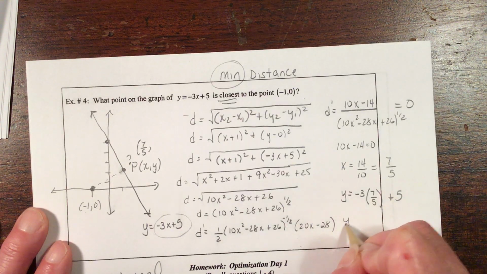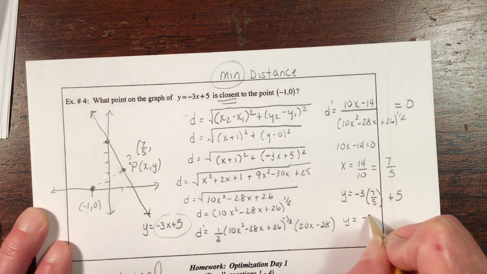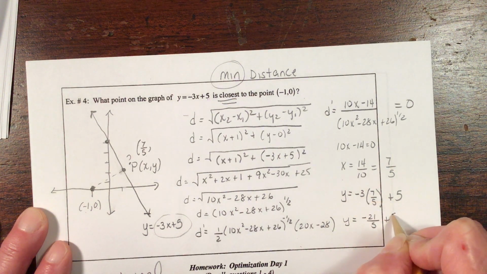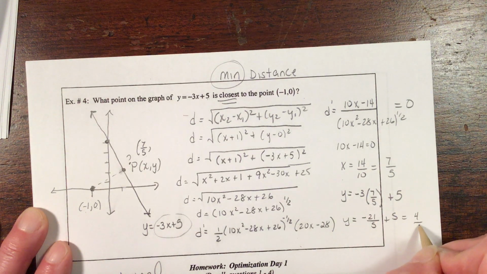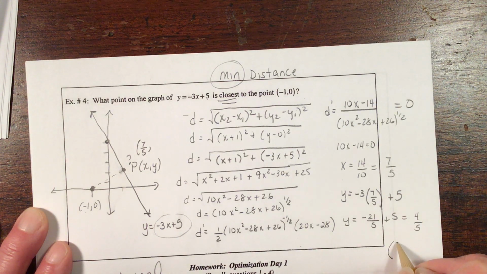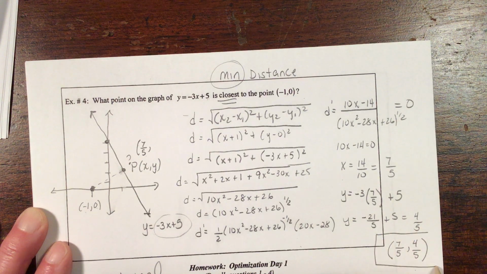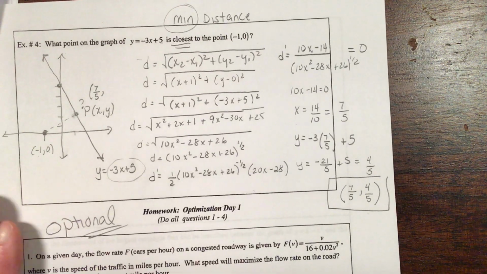So I have y is going to equal negative 21/5 plus 5, and I get negative 21 plus 25 is 4/5. So the actual point on the line that's closest to the point negative 1, 0 is the ordered pair 7/5, 4/5.